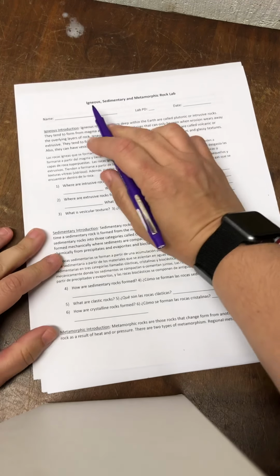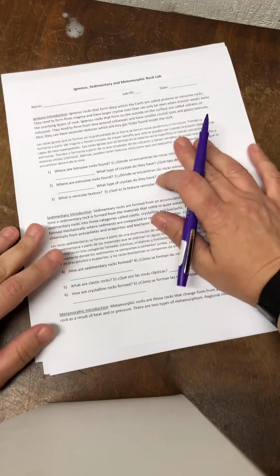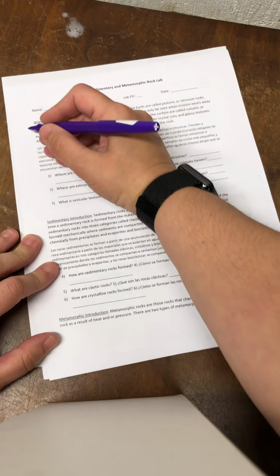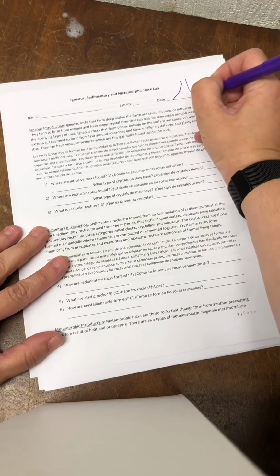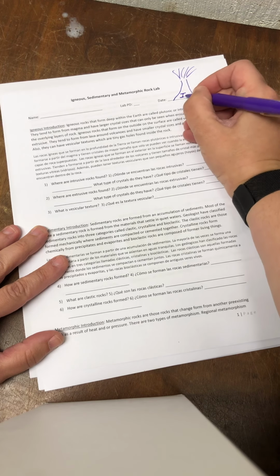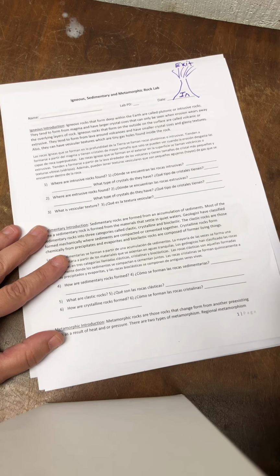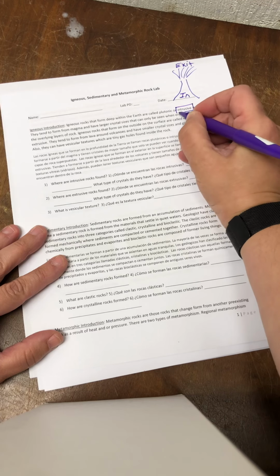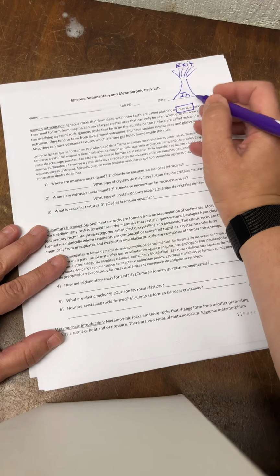So today we're going to talk about the rock lab, igneous, sedimentary, metamorphic rock lab. You have several questions related to the readings above, and for igneous I would like to point out that igneous rocks are based on where they're formed. Okay, so if I have my volcano, here is the inside and here is the exit. And I say it like that because inside is called intrusive and the exit is called extrusive.